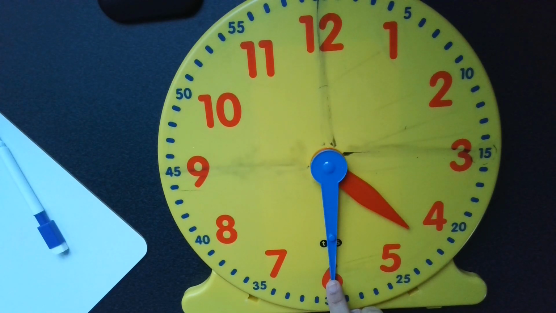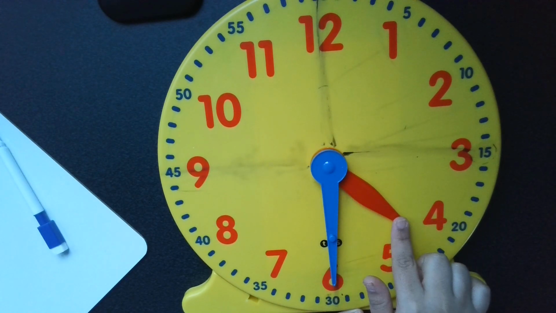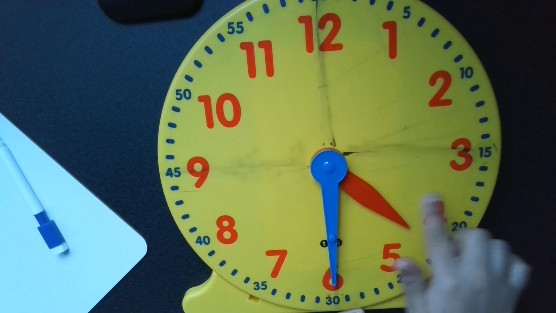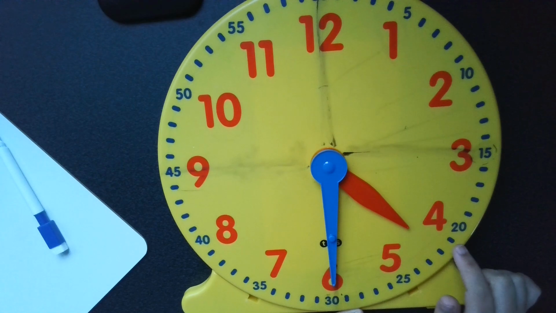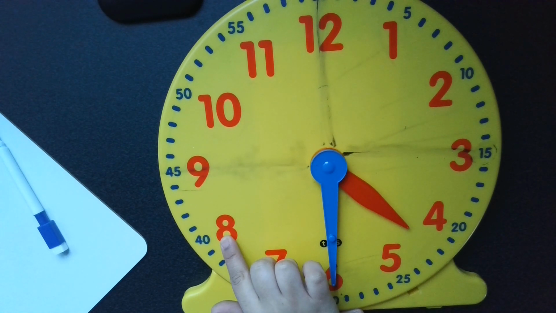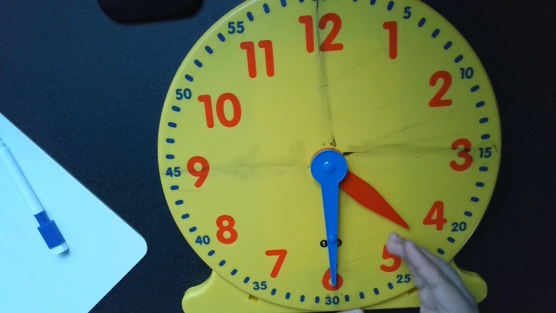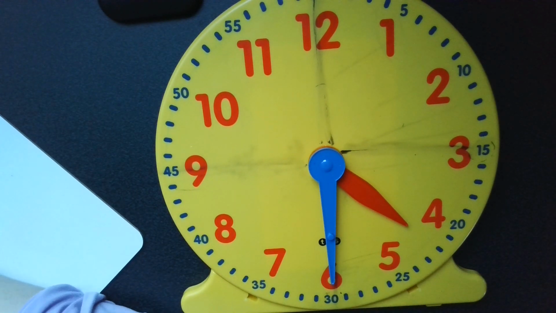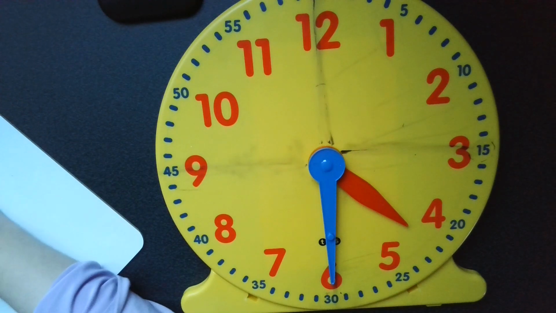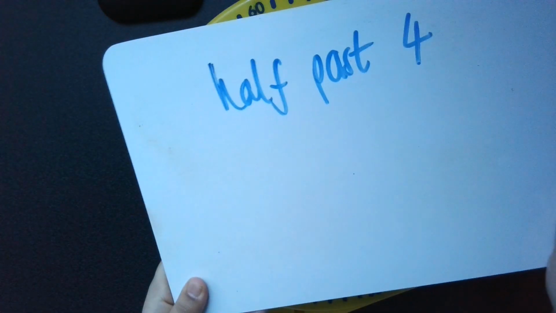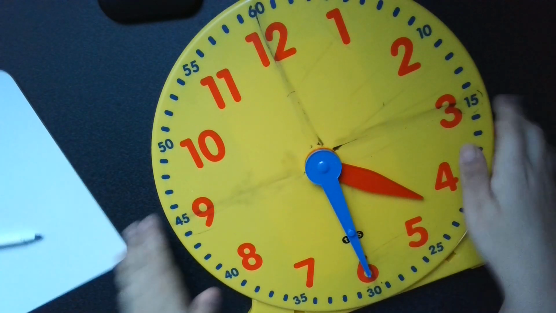So it's half past. Now I look at my hour hand and it's in between 4 and 5. I can say the time is half past 4. Remember, we're not at half past 5 yet because I haven't gone past 5 with my hour hand. I've only gone halfway past 4. So the time is half past 4. Just like that.